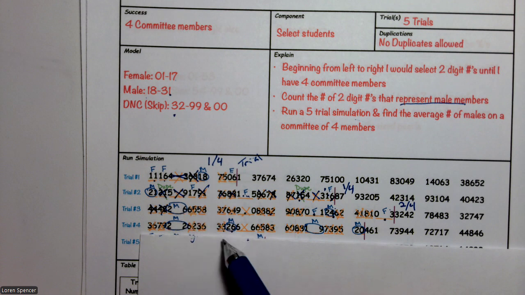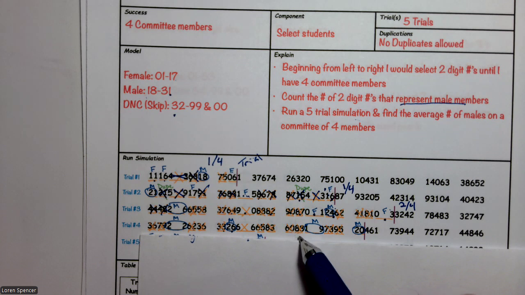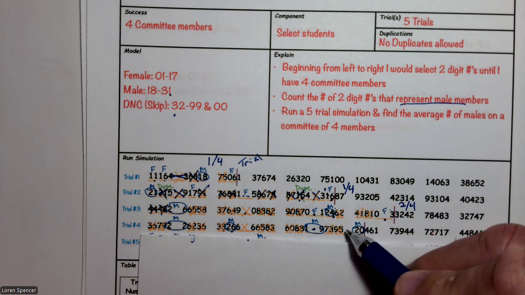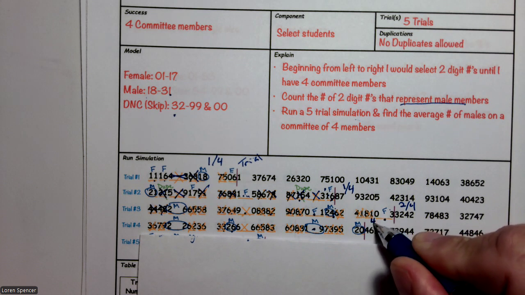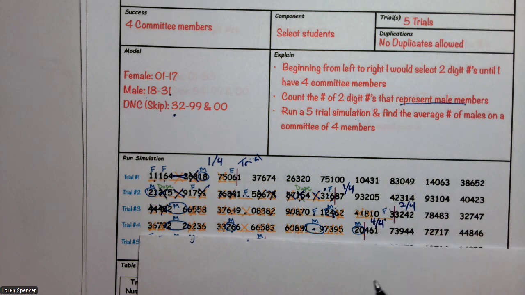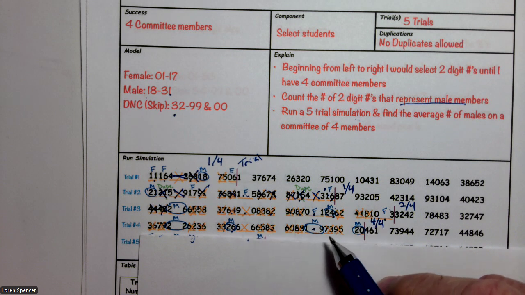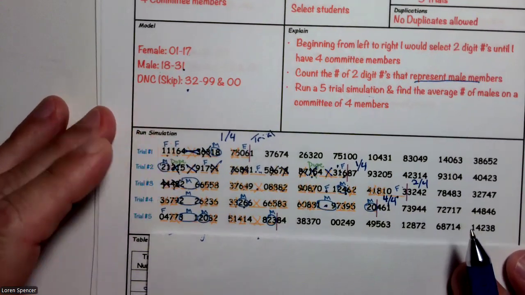Now we had a 26 up here, but it's okay to have another 26 because we started a new trial, so this is fine. Then 66 is a skip, and 65 is a skip, 83 is a skip, 60 is a skip, 83 is a skip, and we have 19, which is a third male. 73 is a skip, 95 is a skip, and 20 is a male. So in this case, all 4 of the committee members, so 4 out of 4 were males. We didn't have to select a single female by random chance alone. All right, the last trial.